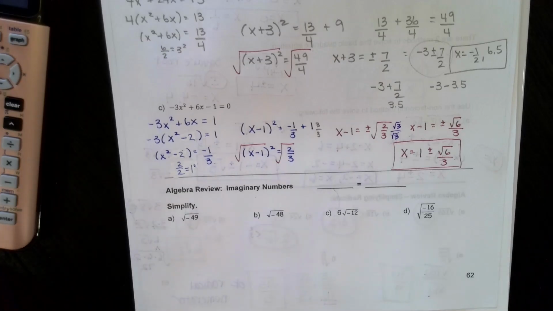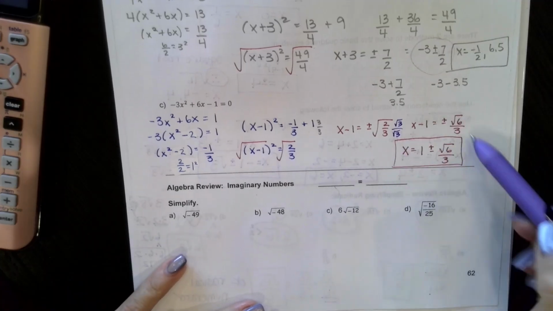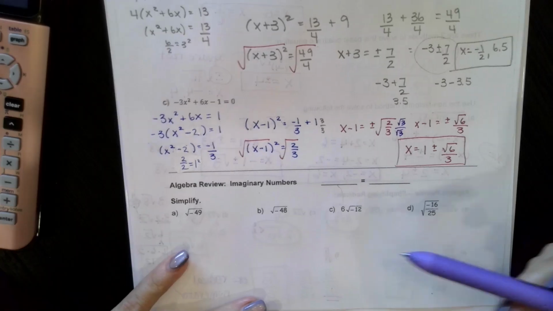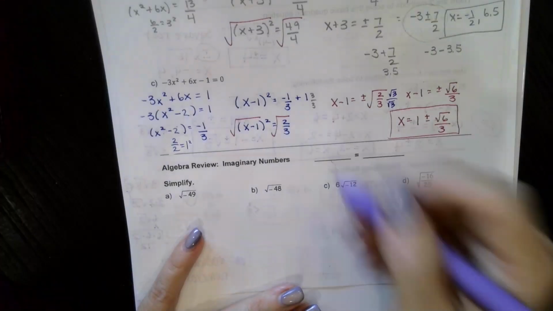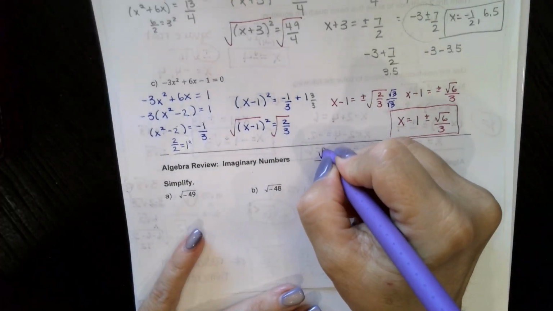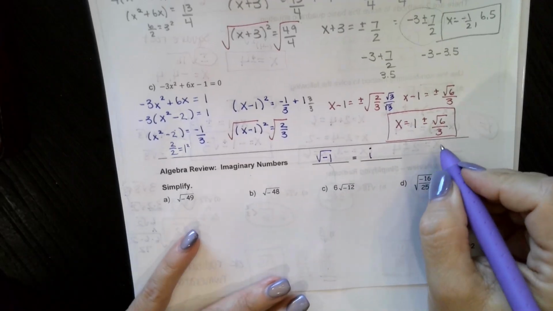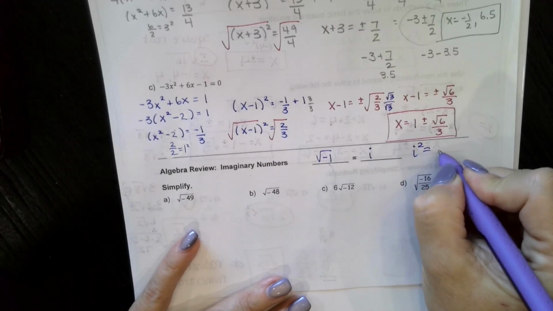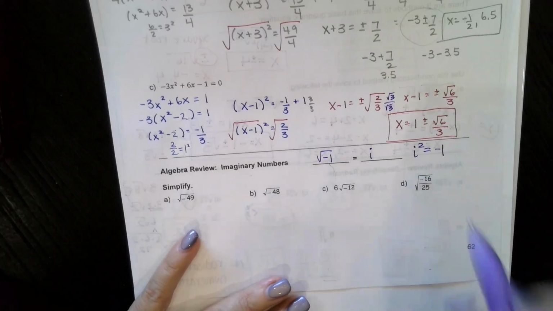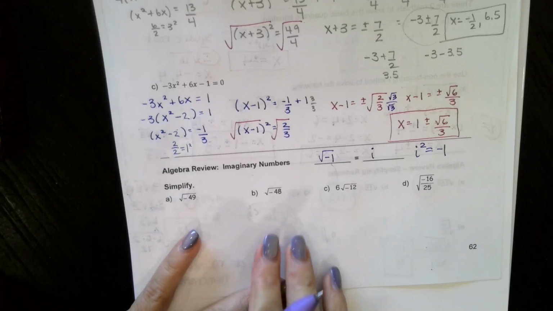Okay, so imaginary numbers. So we simplified this. I know it's not pretty, but they're going to get more complicated because now we're going to add some imaginary numbers in there. So here's the big thing that you have to remember. Square root of negative 1 is i. And I'm going to go ahead and put this one on here too, that i squared equals negative 1. So both of those are super important. I think the two most important ones that you can remember.